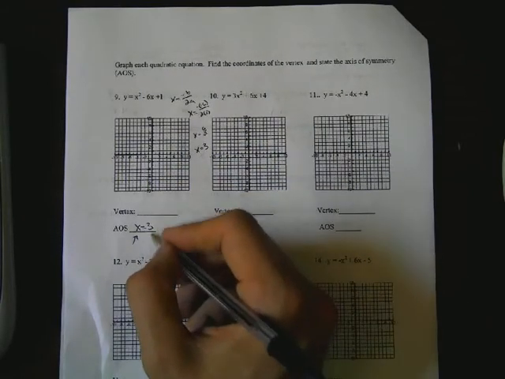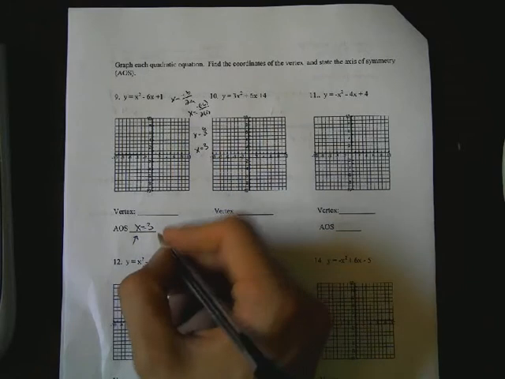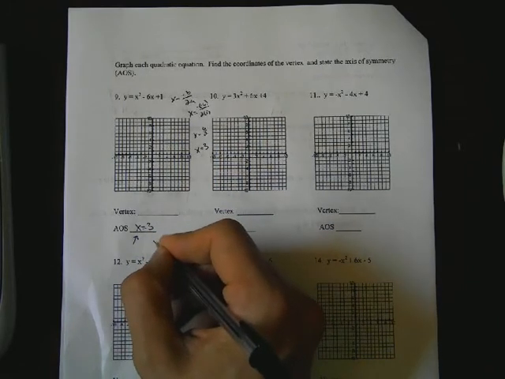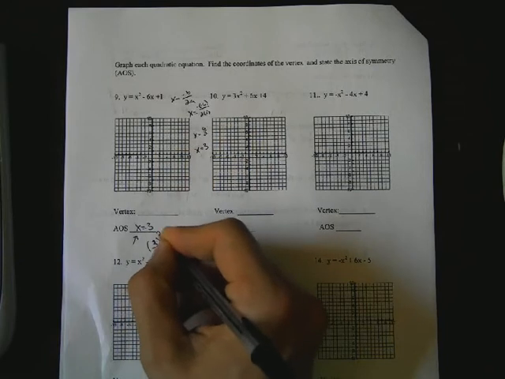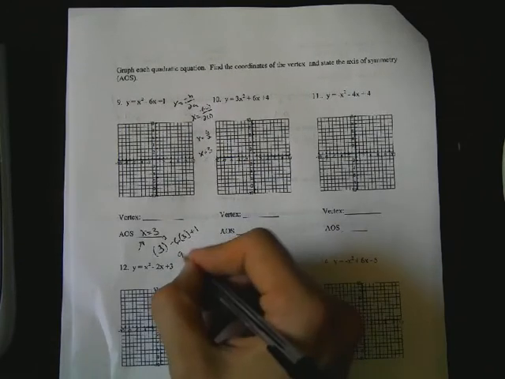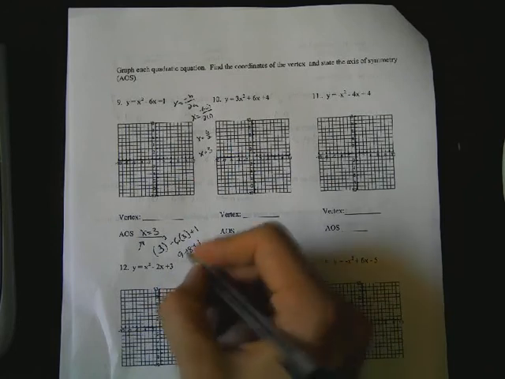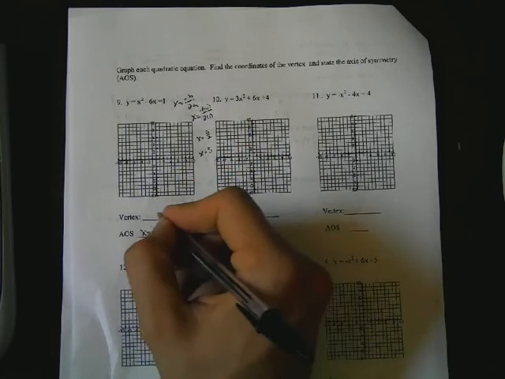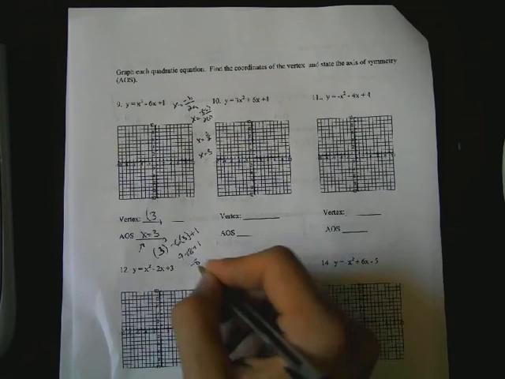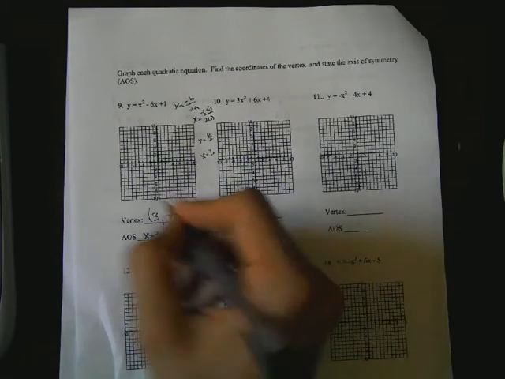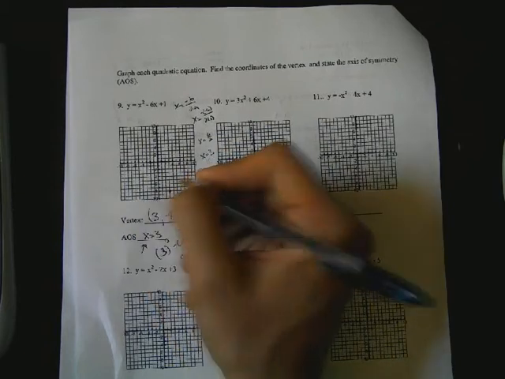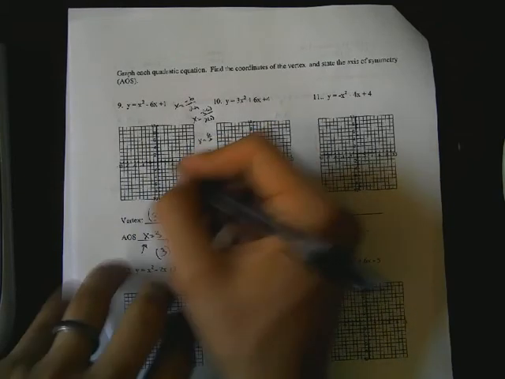The vertex, again, if you were doing it by hand, you would take and put that 3 in for x. So we have x squared minus 6 times x plus 1. So 9 minus 18 plus 1, so negative 8. Our vertex would be 3, the x that we calculated, and then negative 8 is the y we calculated for that x value. So we'd have 3, negative 8, and it's going to be a positive graph.